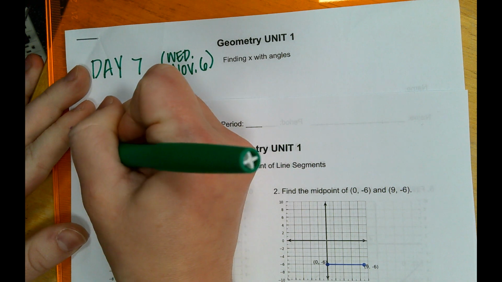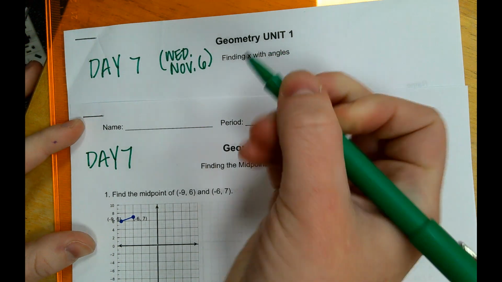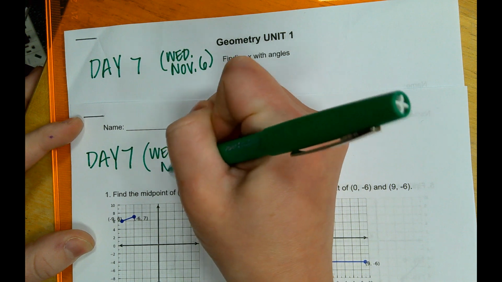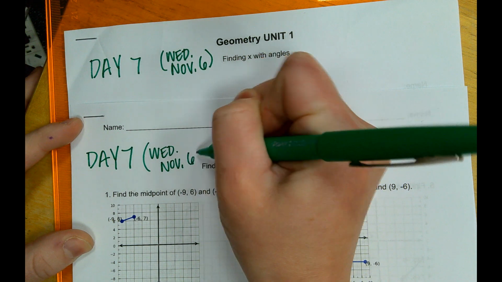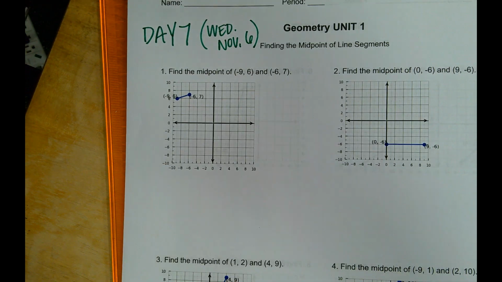I lose my papers so badly. I gotta label them. Day 7, Wednesday, November 6th. Perfect. Okay, so let's look at number 1.